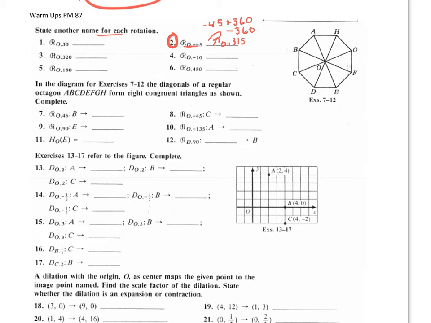I could subtract 360, so I could say another answer to this is a rotation about the origin, and this would be 405 degrees.